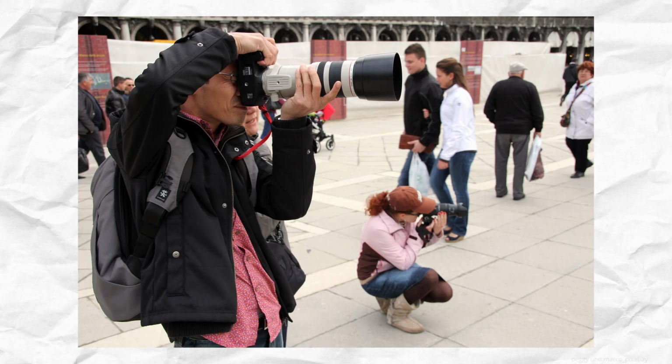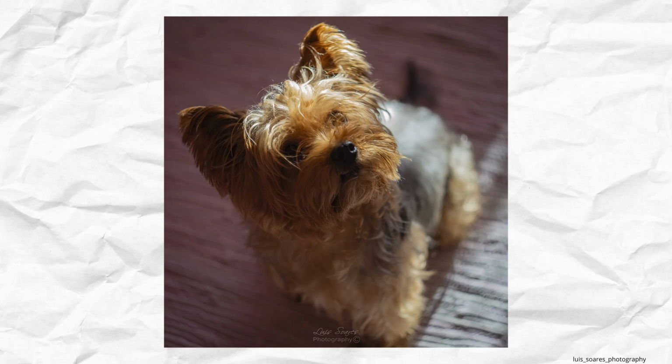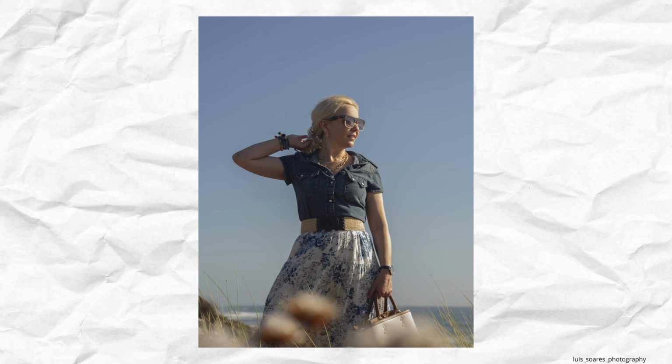And number 10, viewpoint or perspective. Experiment with different angles. Shoot from above, below, from the side to add creativity and change the viewer's perception of the subject. This technique may seem easy, but it needs to be thought through carefully. For example, shooting someone from above makes them appear smaller or more vulnerable, while shooting from below gives them a more dominant, powerful look.